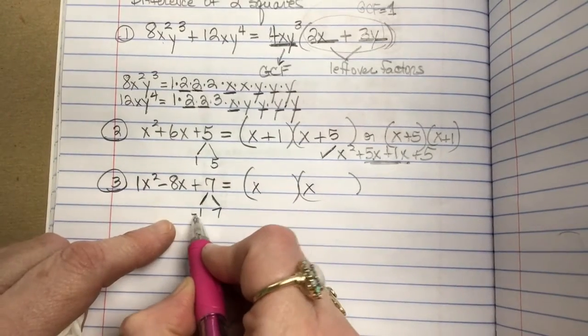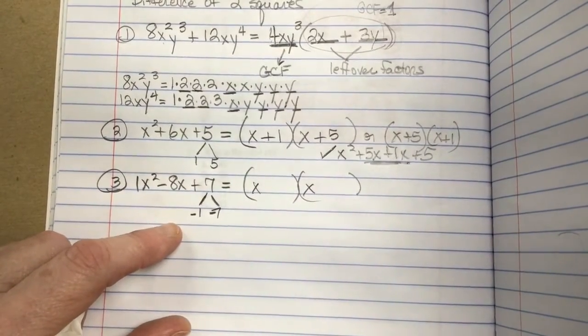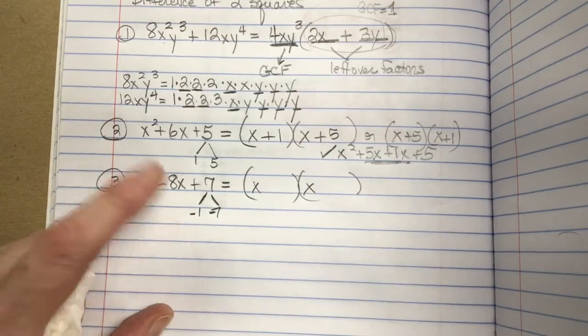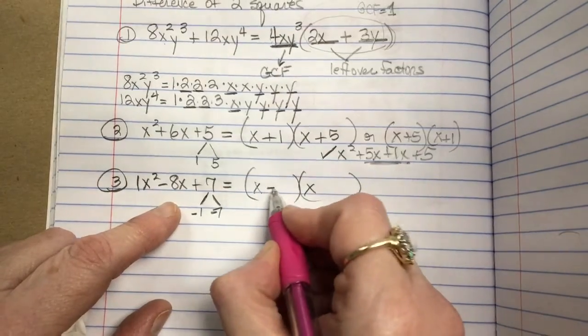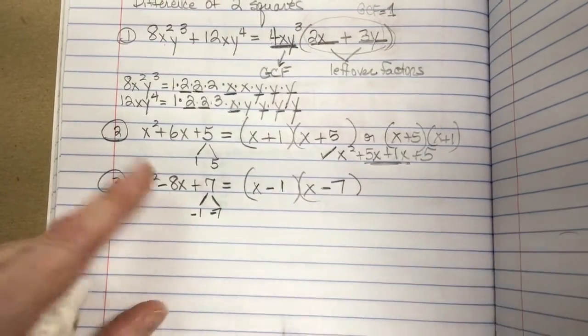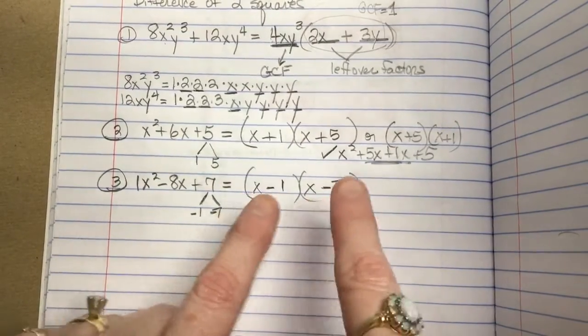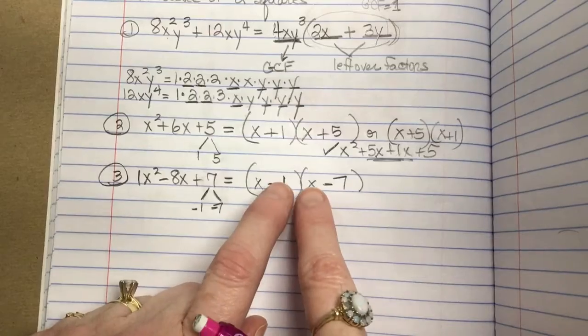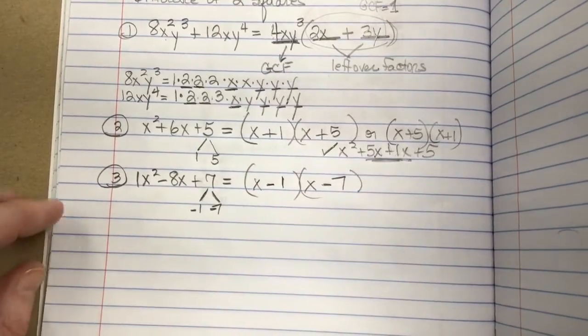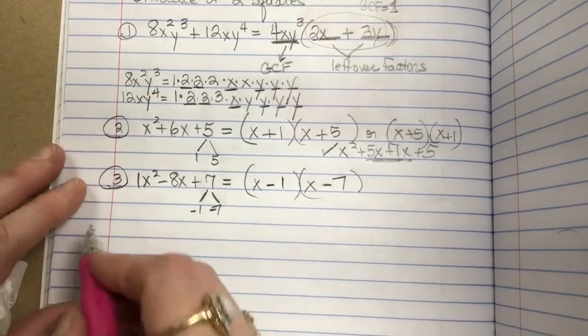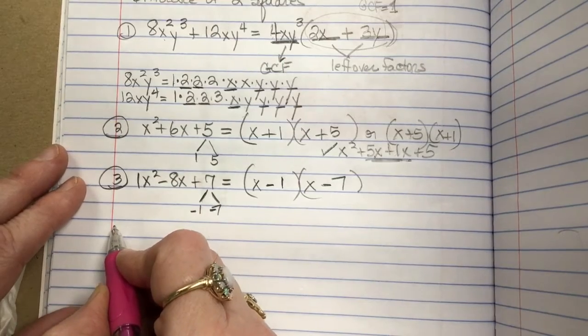They can both be negative because a negative times a negative gives you a positive, and they add to be negative. So if you put negative 1 and negative 7, or vice versa, then if you distribute it back, see, there's your x squared, there's your positive 7, and then the negative 1x and the negative 7x add to negative 8.